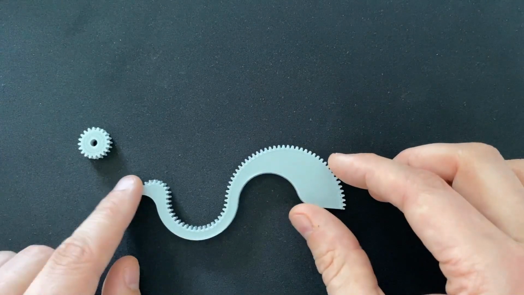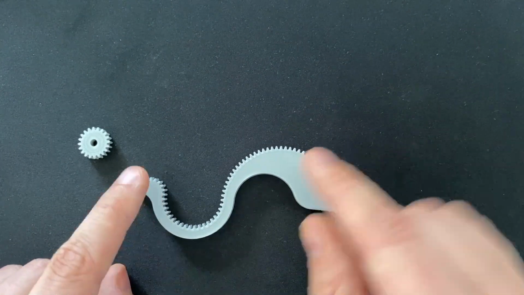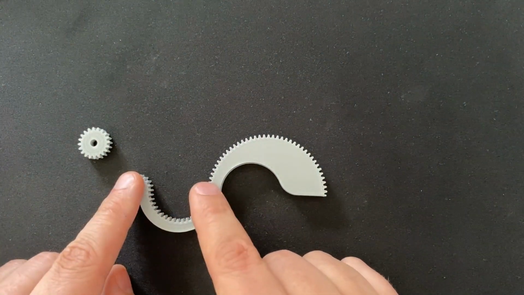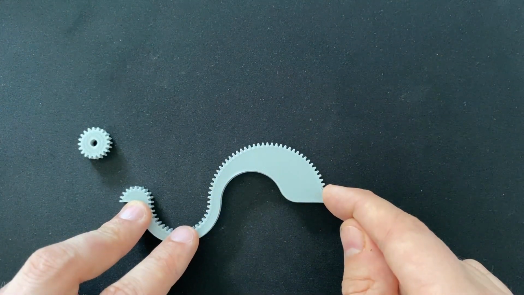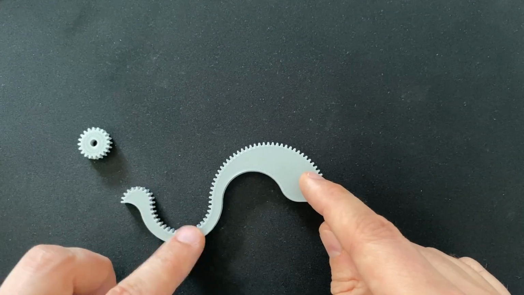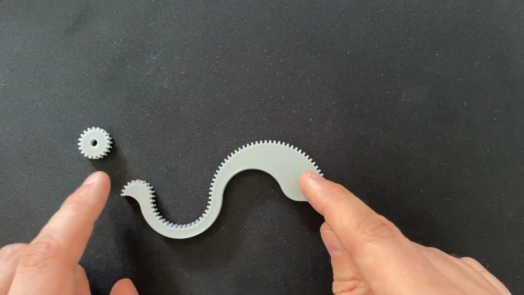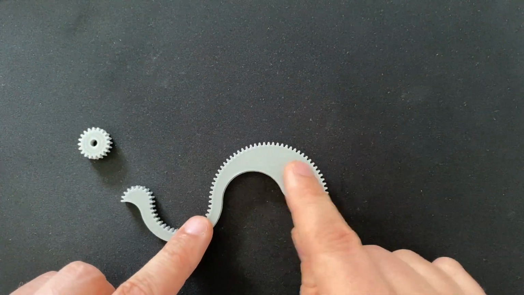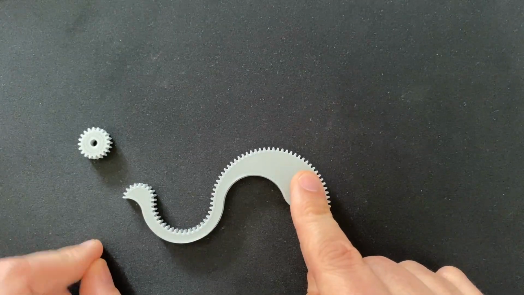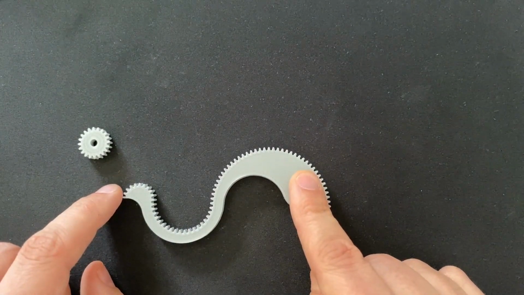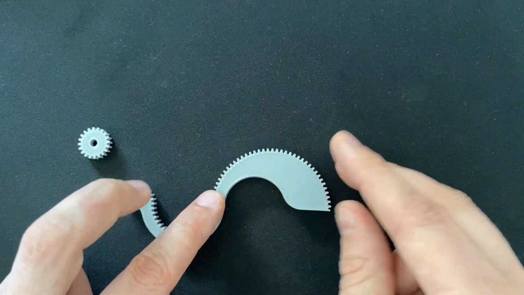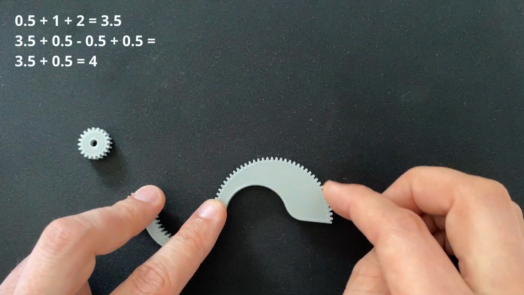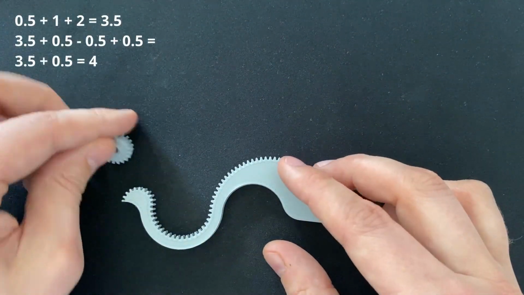Indeed. So a half plus 1, 1.5, plus half of 4 is 2. So half, 1.5, plus 2, 3.5. 3.5, we add a half, is 4. We subtract a half, 3.5, and we add a half, 4. So 4 rotations. Let's see if that's correct.